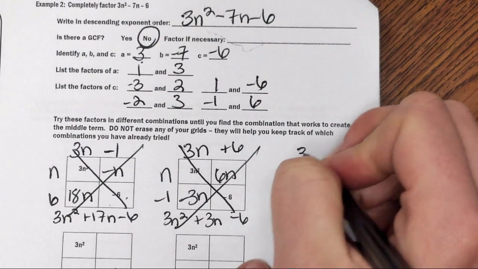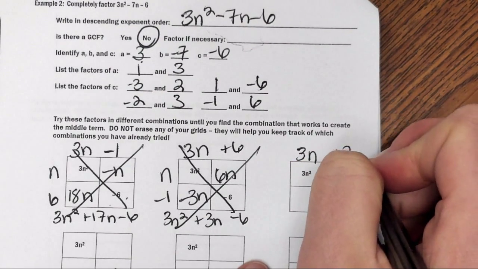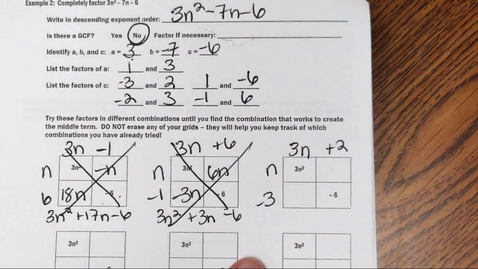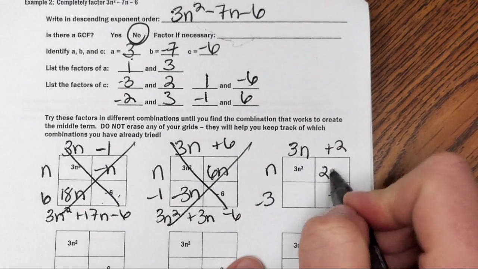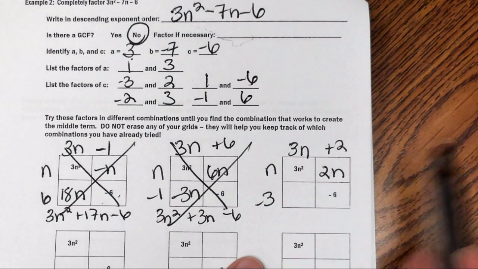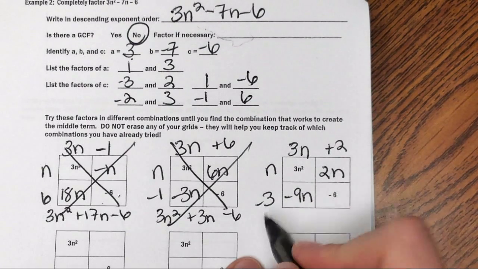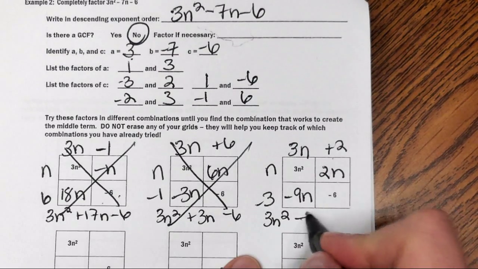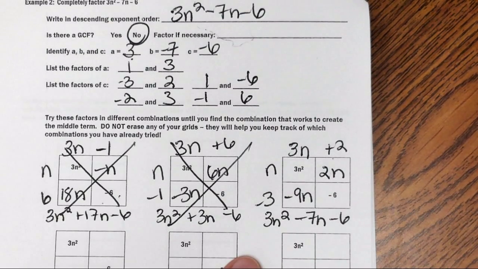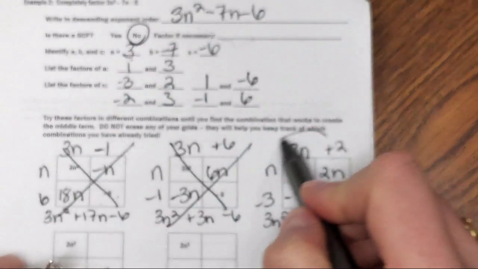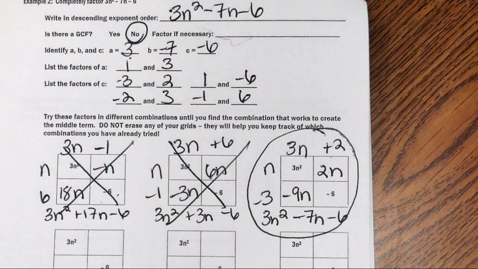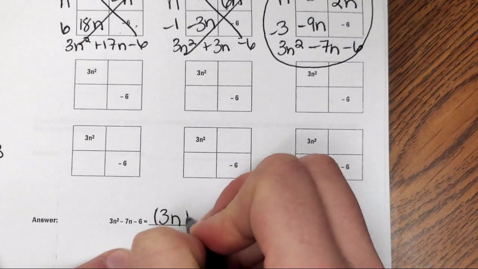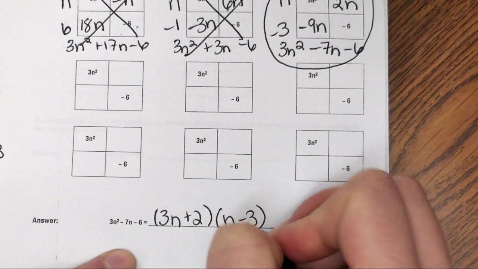Let's try 3n plus 2 and n times minus 3. Alright, so I have n times 2, that gives me 2n. 3n times negative 3 gives me negative 9n. So I'll have 3n squared. Negative 9 plus positive 2 gives me negative 7n. And then I have a minus 6. That's exactly what I'm looking for. So here is my solution. So my final answer for the factors will be 3n plus 2 from across the top, and then n minus 3 from down the side.